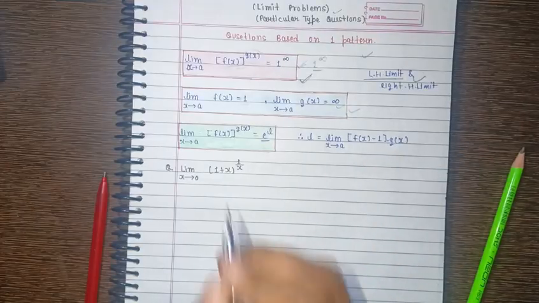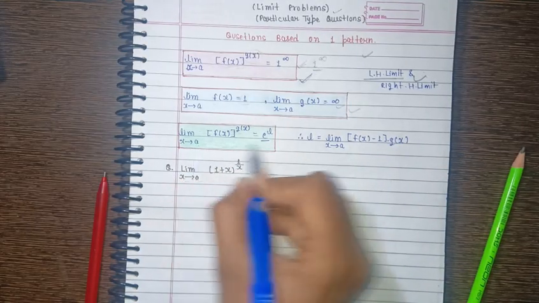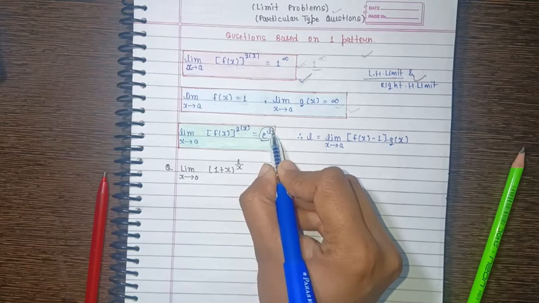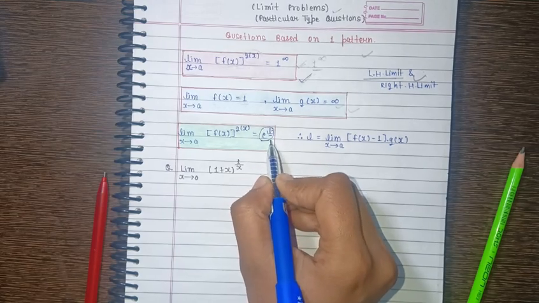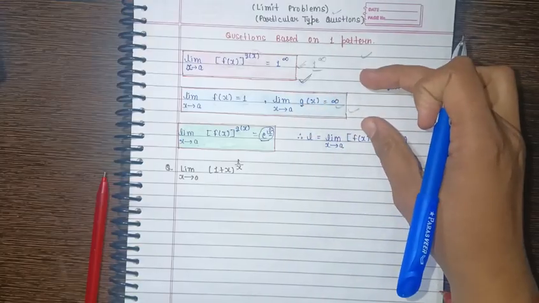So in your question, limit x tends to a is given and our answer is e raised to the power L. We need to calculate only L for these types of questions.